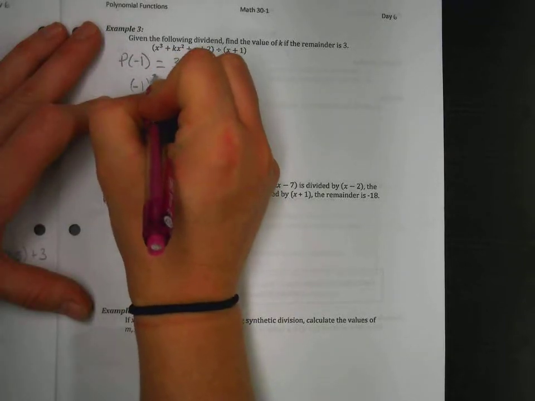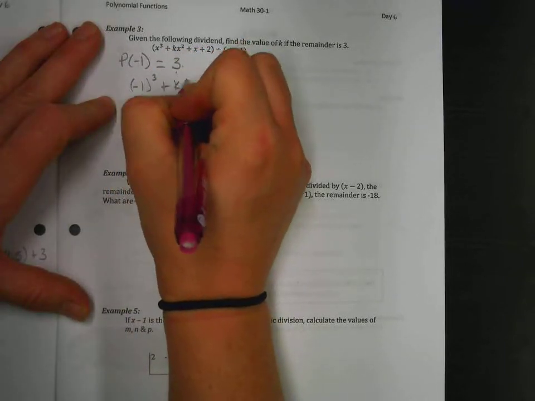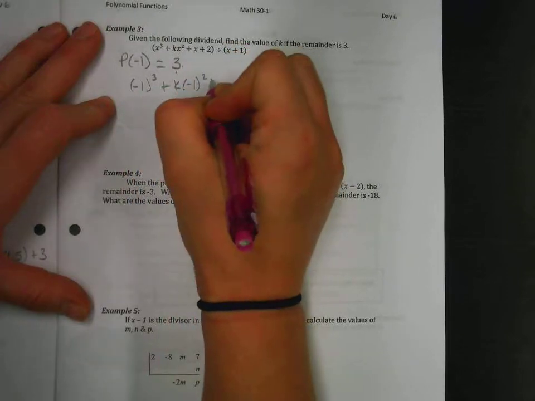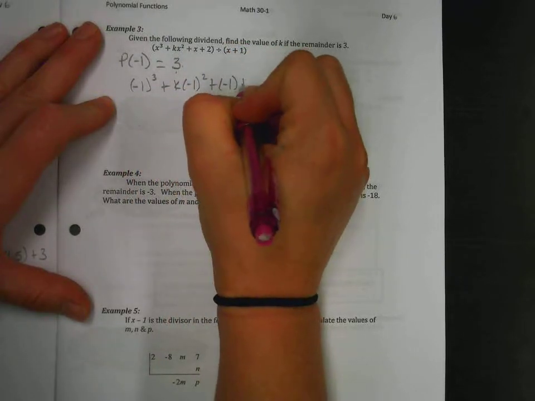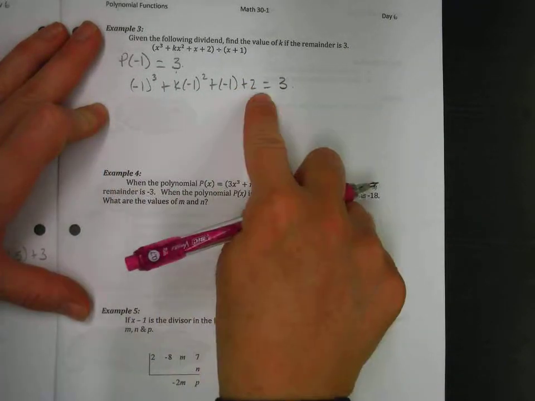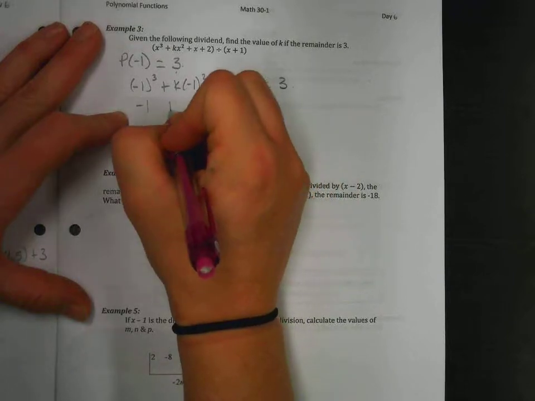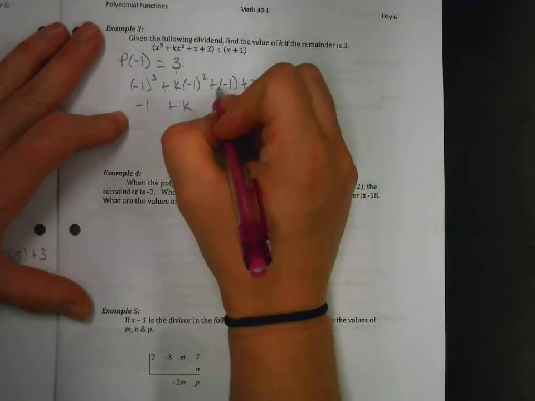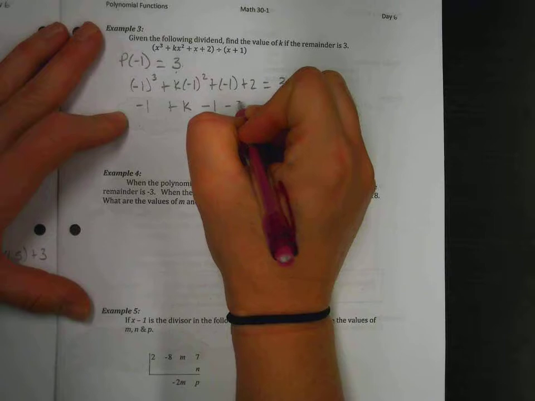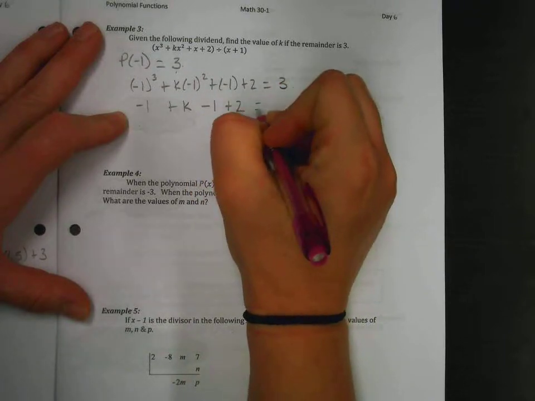So I'm going to substitute negative 1 in for my x value, make that equal to 3. Just simplify this on this side. So negative 1 cubed is negative 1. This just ends up to be a positive k. Minus 1 minus 2, or plus 2, equals 3.